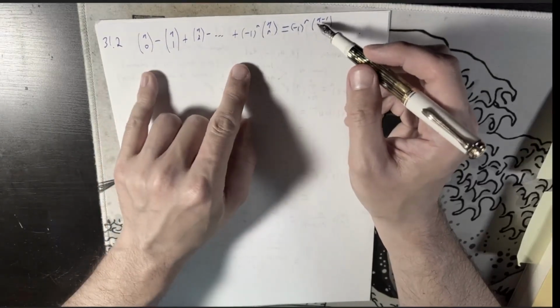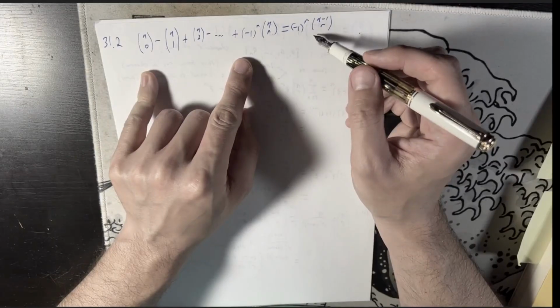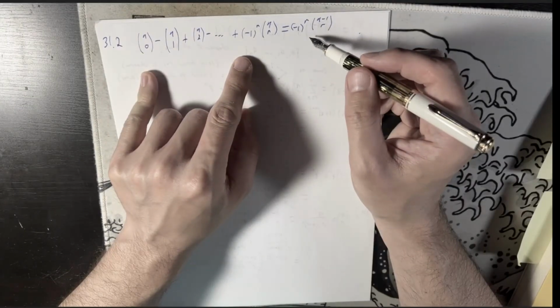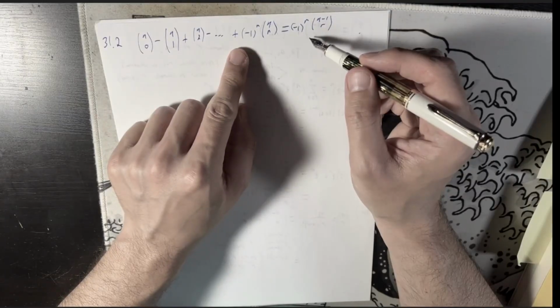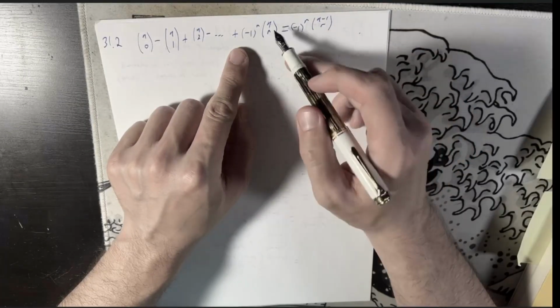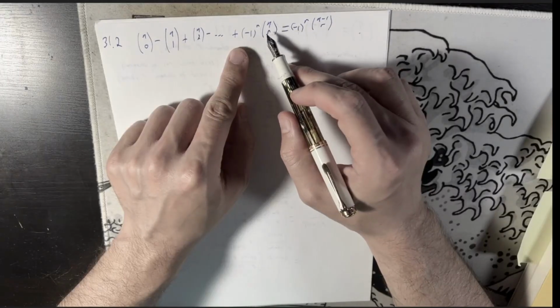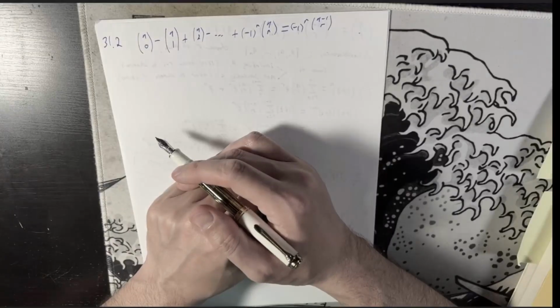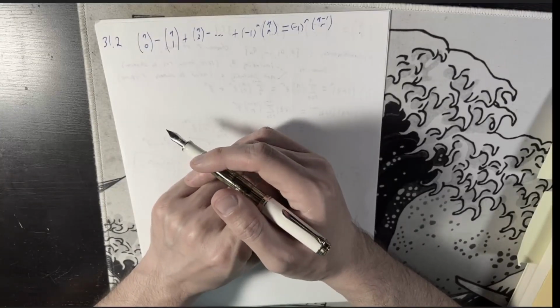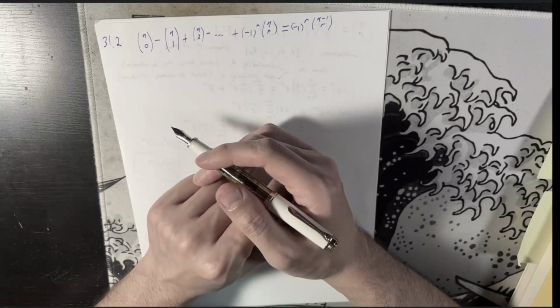I don't really see that helping me. Although I guess this previous term would be almost the same, except the top would be n. But there's a sum of a bunch of other things. What else can I do with this?